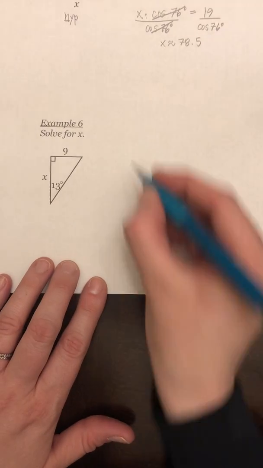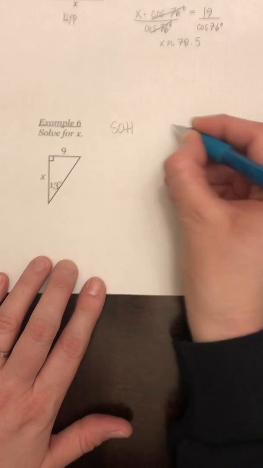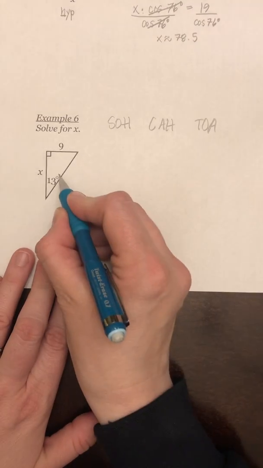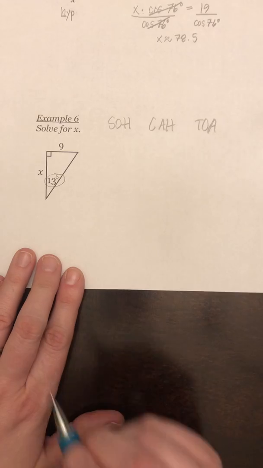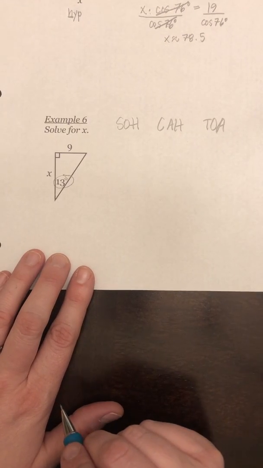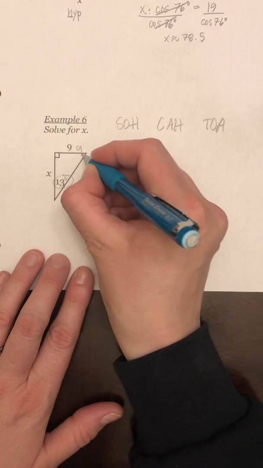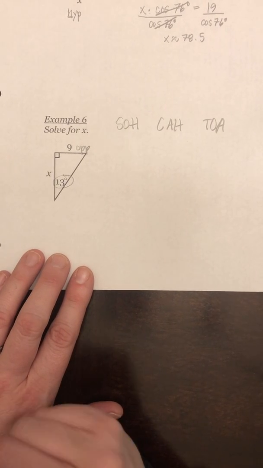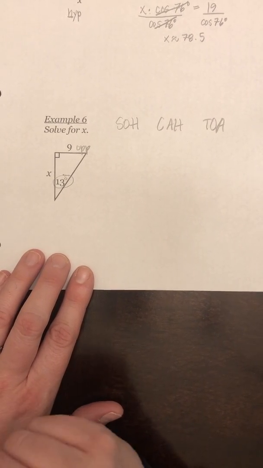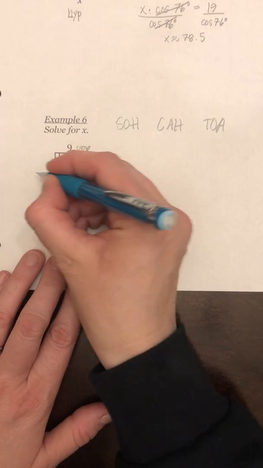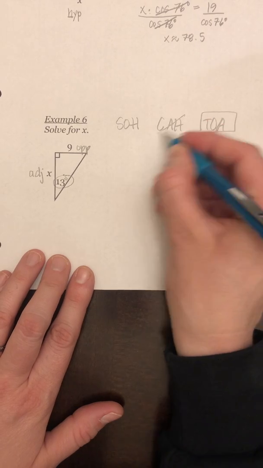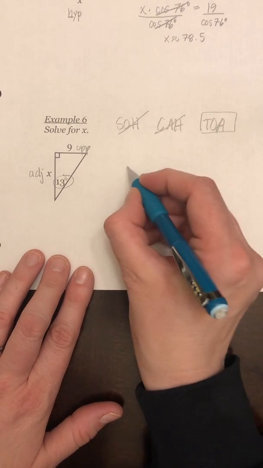All right, example 6, here we go. Let me real quick write SOHCAHTOA. All right, we're looking at a 13-degree angle. The 9 is opposite from it. The X is touching it, but importantly to note, it is not the hypotenuse because X is not across from the 90-degree angle. So that means we have adjacent. So we're gonna use TOA because we have opposite and adjacent.